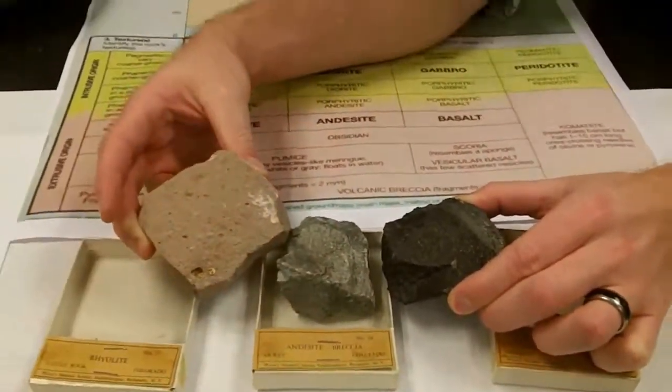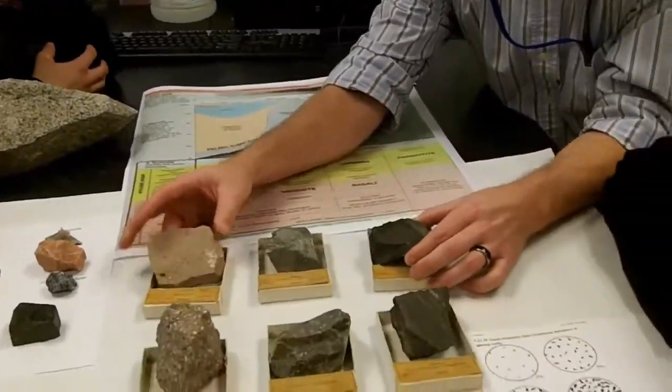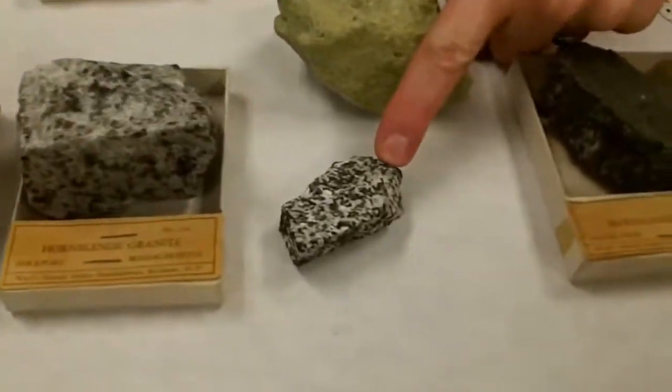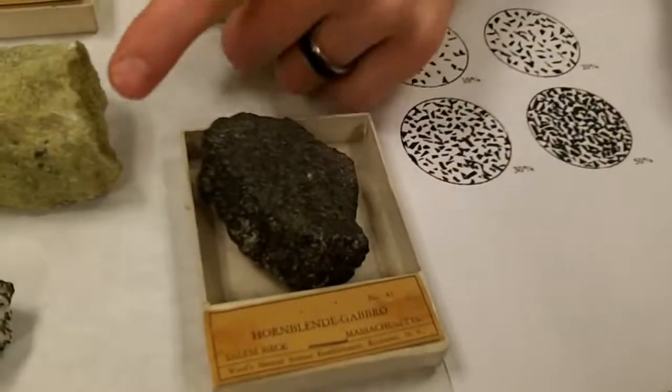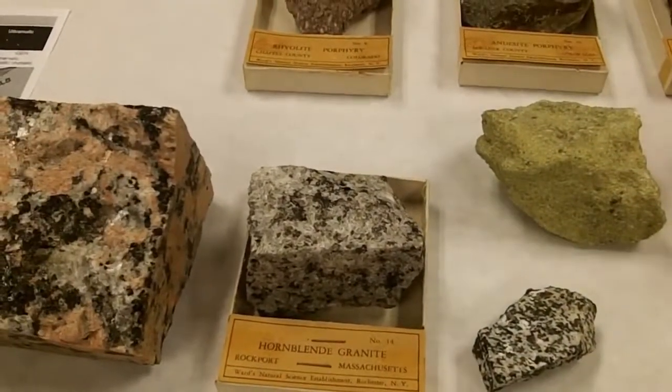Aphanitic. Why do you say aphanitic? You're right, fine grain, real fine grains. Okay? So now if we move down towards these guys, would these be phaneritic or aphanitic? Phaneritic. You can see the crystals in the rock, okay?